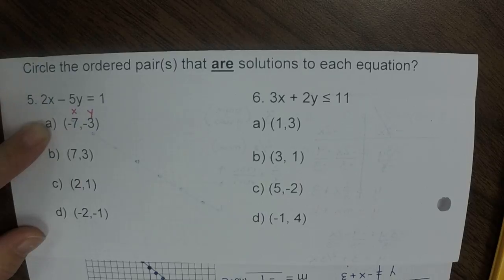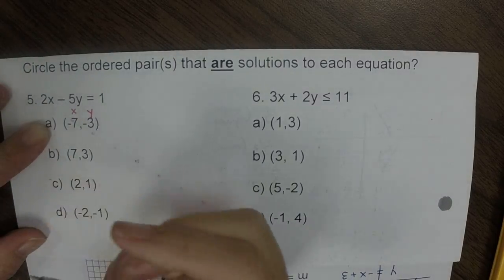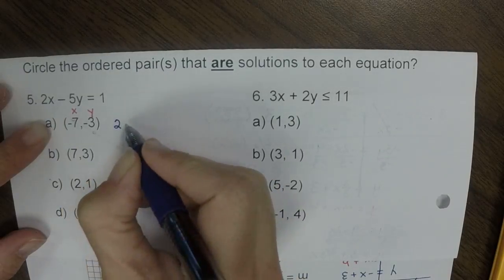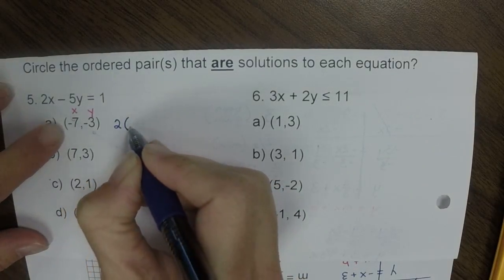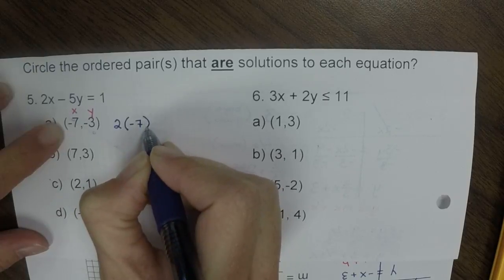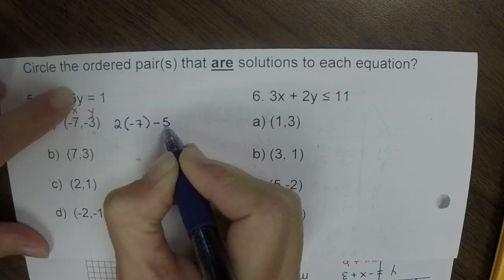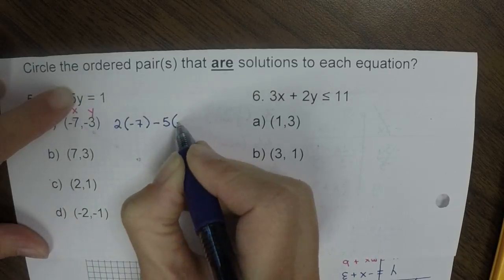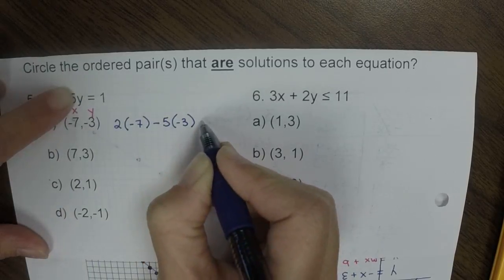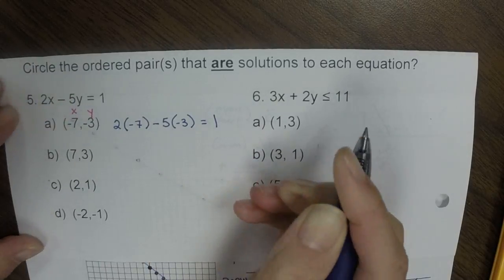So the way that you're going to check each solution is by plugging it in. So I would say 2 parentheses, my x is -7, then minus 5, my y value is -3, and then it's supposed to equal 1.